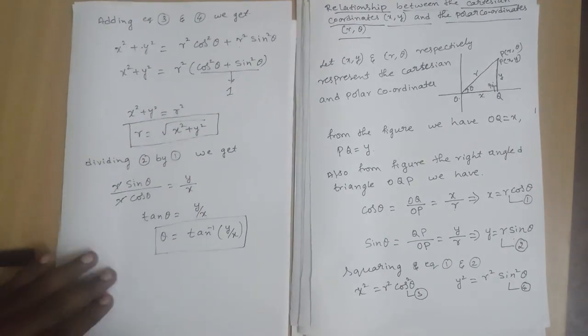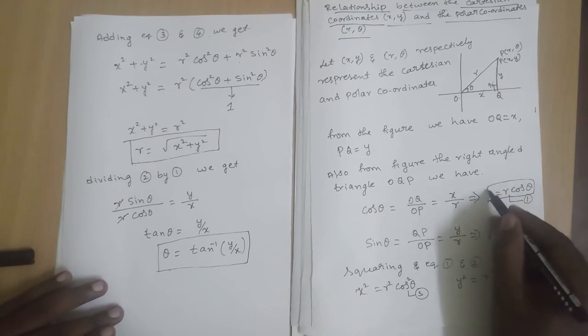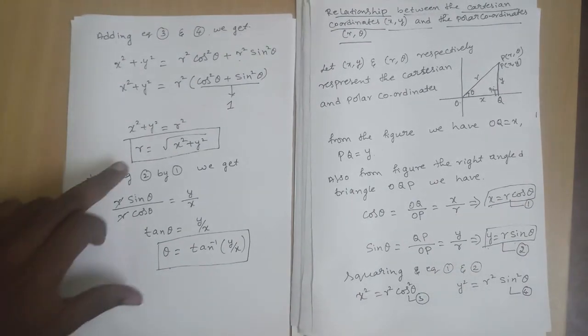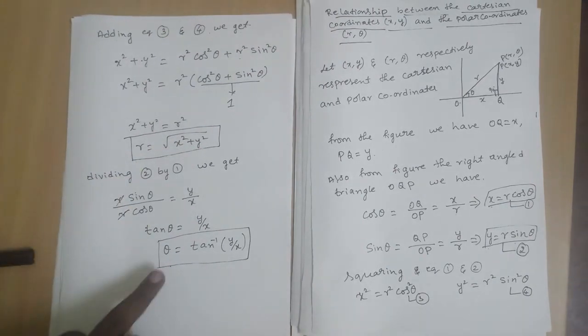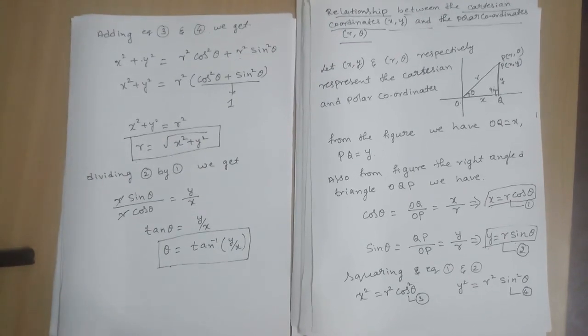To convert to polar form, first you take x is equal to r cos theta and y is equal to r sin theta. So we get r is equal to square root of x square plus y square and theta is equal to tan inverse of y by x. Okay.